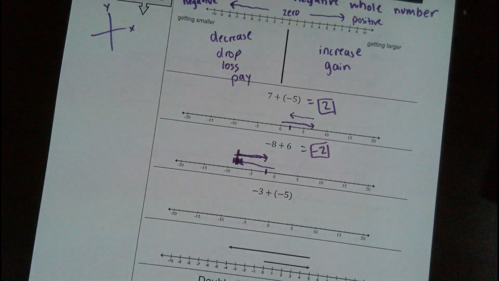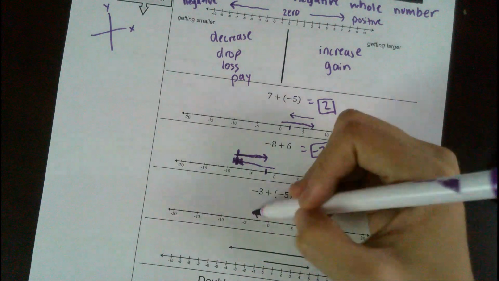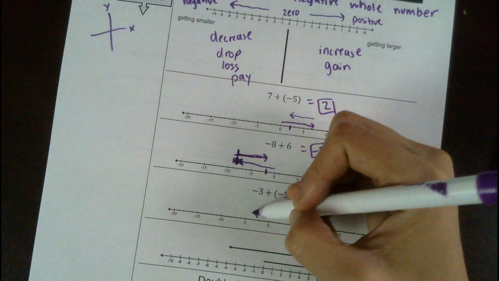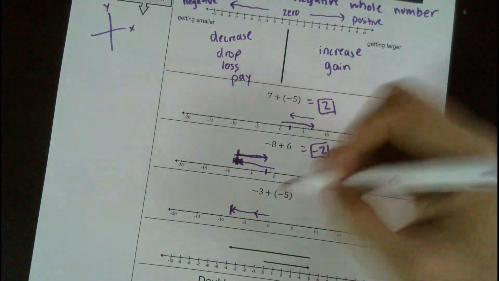And then here we have an example of 2 negatives. So we have negative 3, 1, 2, 3. And then we go out even more negative, another 5, 1, 2, 3, 4, 5. And we end right here at negative 8.